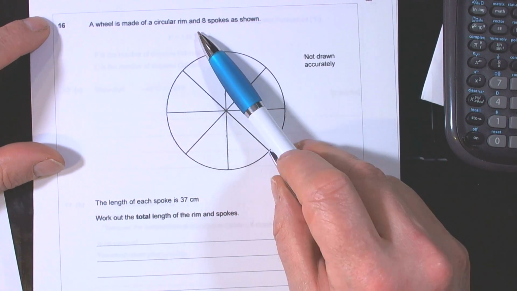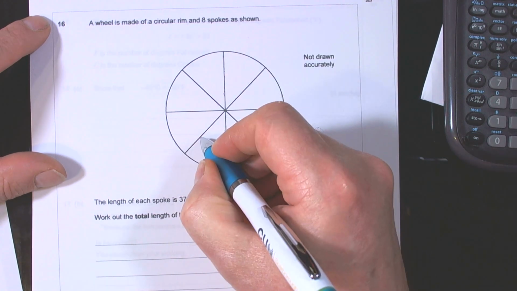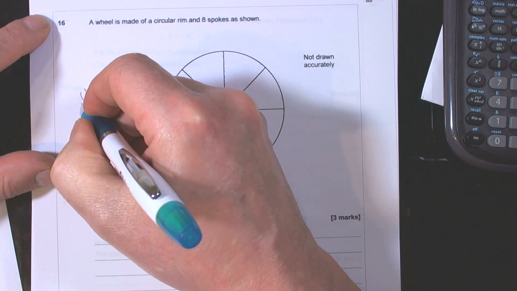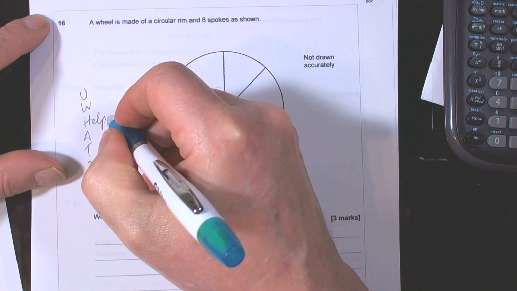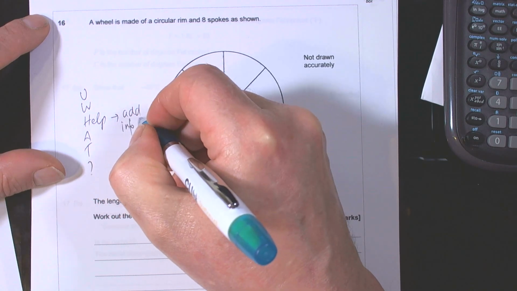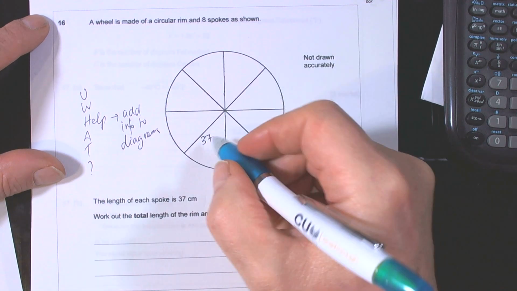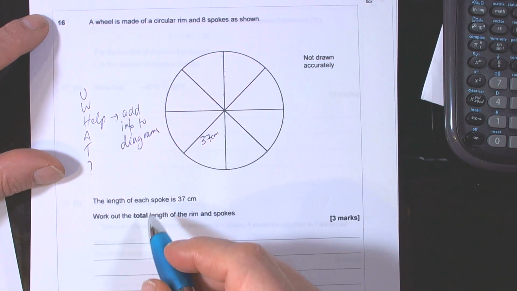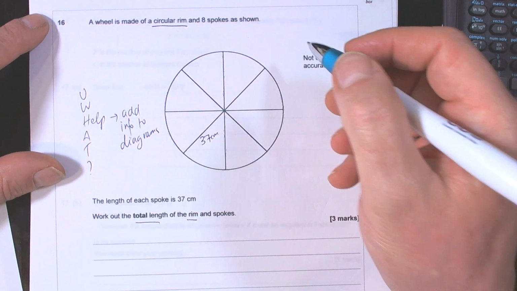Okay, so I've got a wheel here, it's a circular rim and 8 spokes. The length of each spoke is 37. Help yourself, add things to diagrams. Okay, so we're adding on 37 centimetres. Work out the total length of the rim. Right, it's a circular rim.